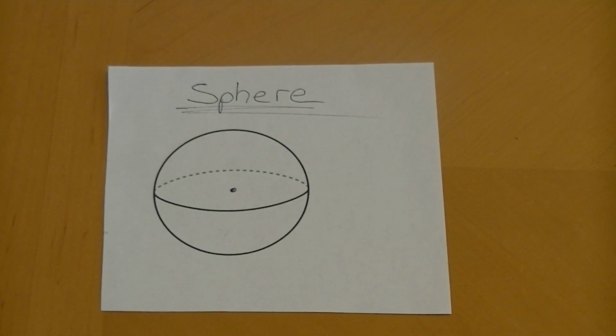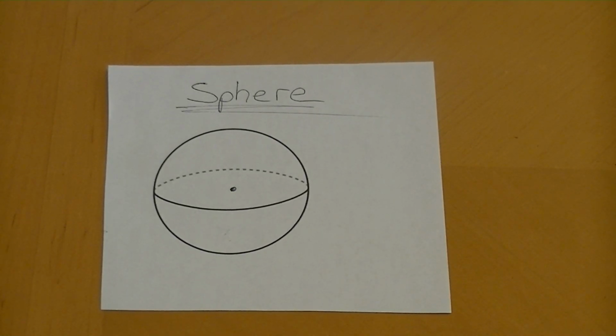Welcome to Volumes of Spheres. And it would make sense to start with the definition of a sphere.